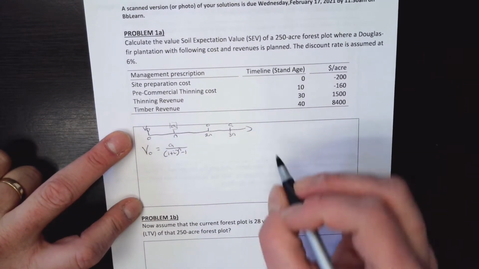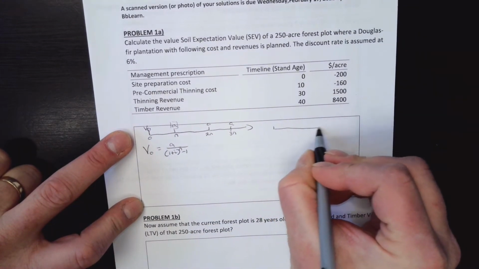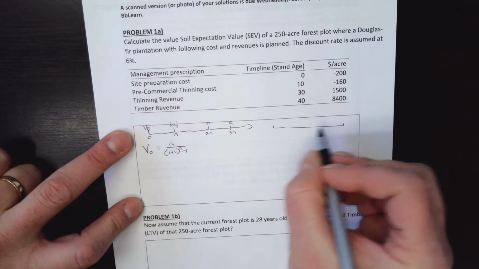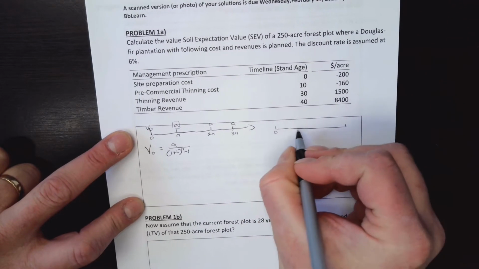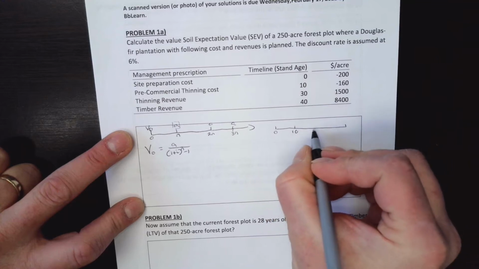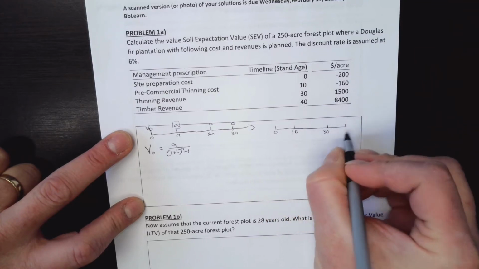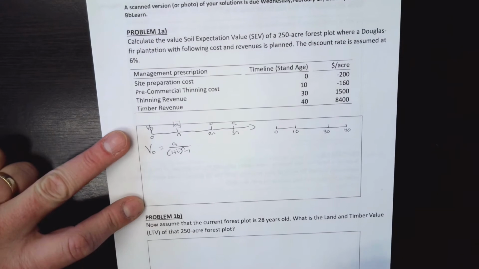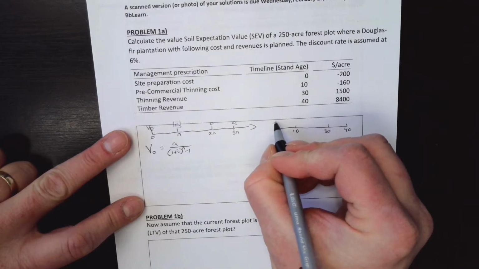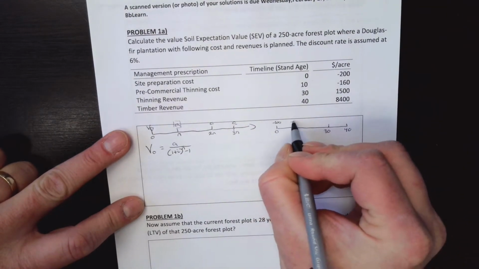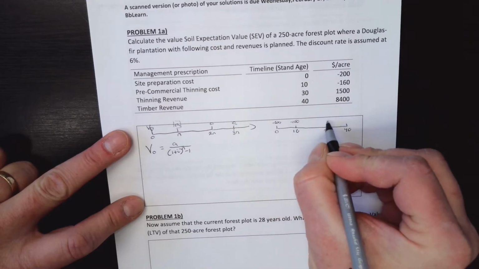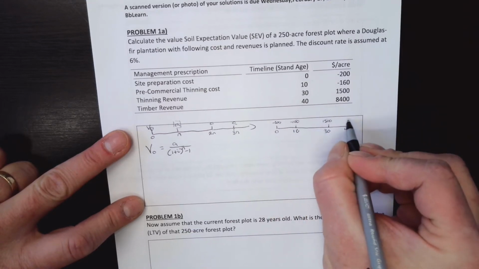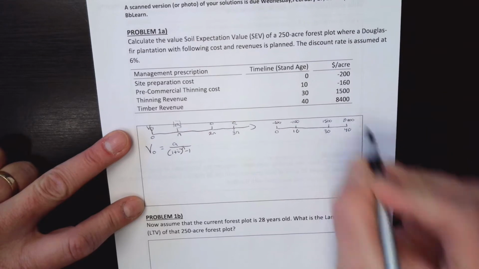But we have this problem where we have a single rotation, right? We have year 0, year 10, year 30, and year 40. We have things happening: a negative 200, a negative 160, a 1500, and an 8400.